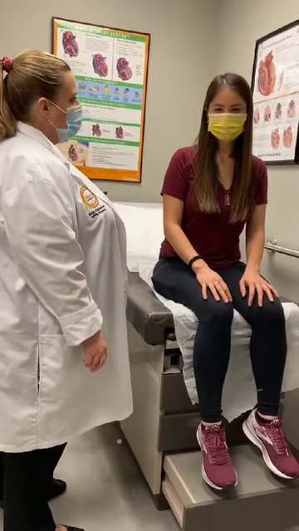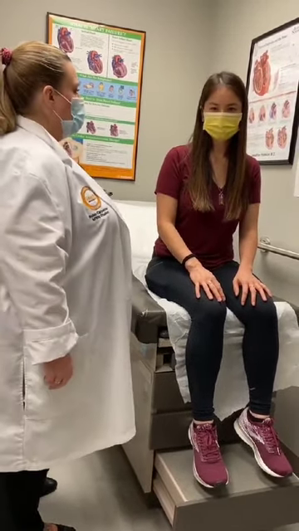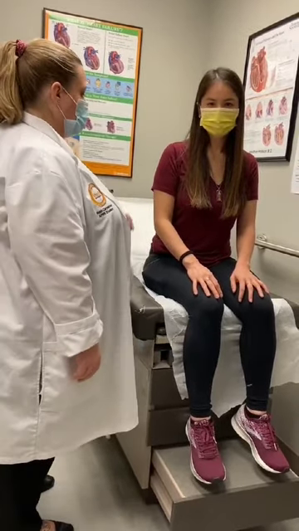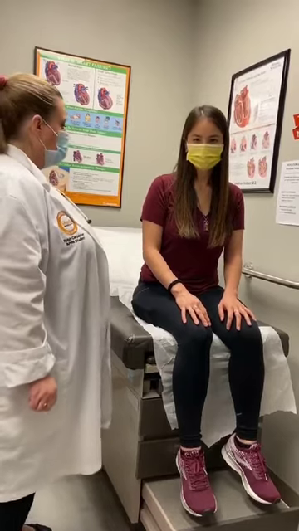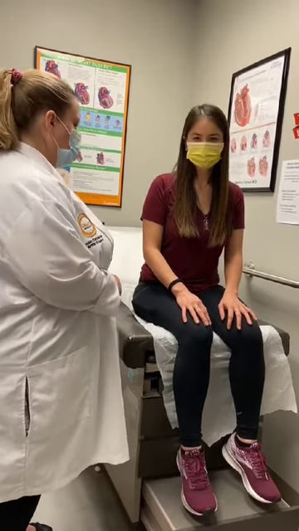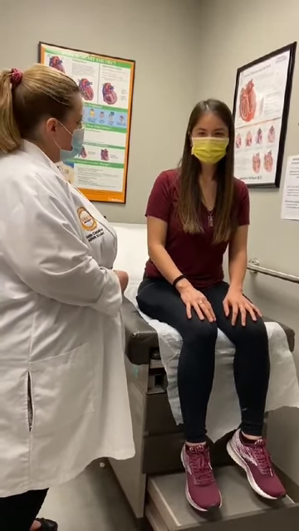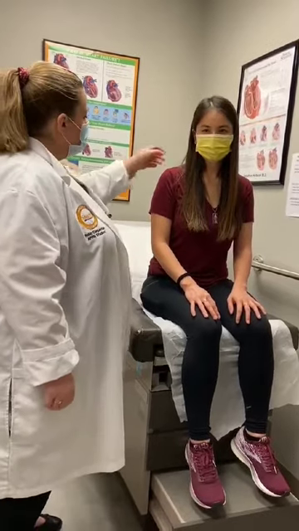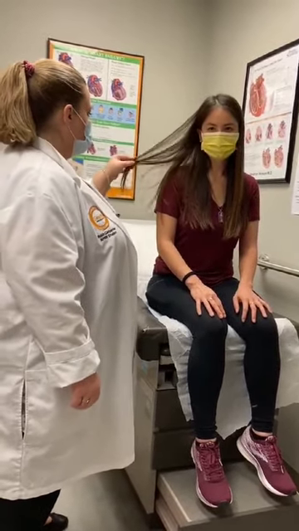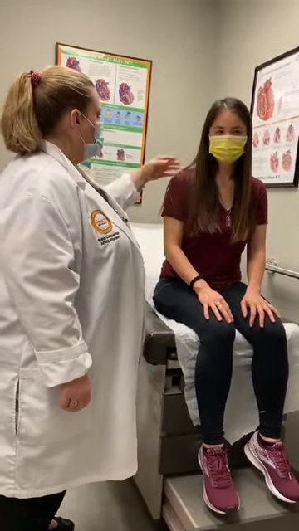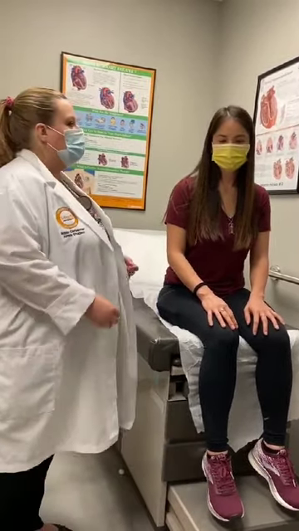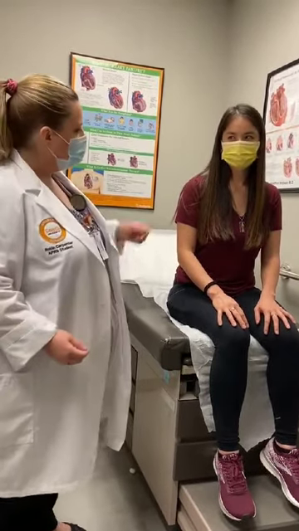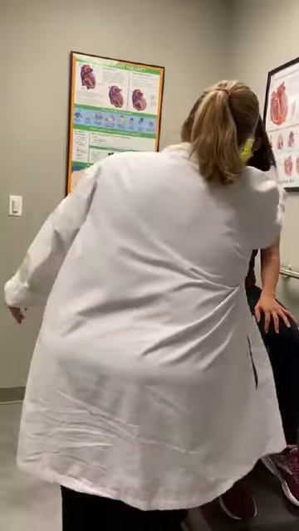Her hair is evenly distributed. She looks well nourished. Looks like she's got good hygiene. Her hair isn't dry or coarse. It's soft. Her eyes and ears are symmetric.